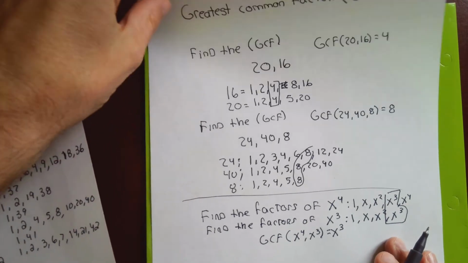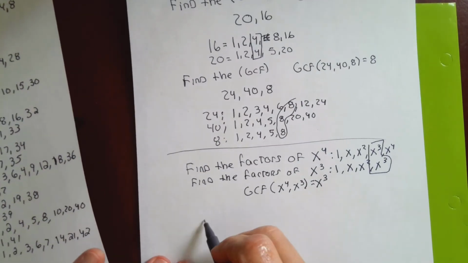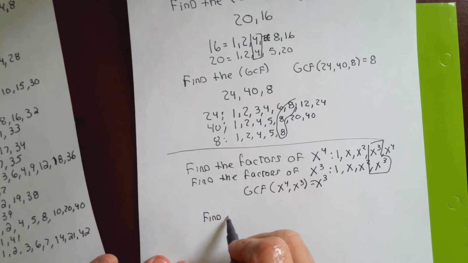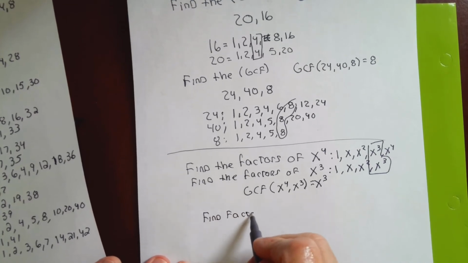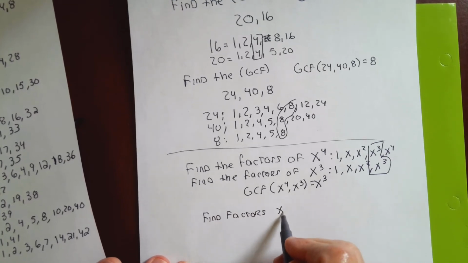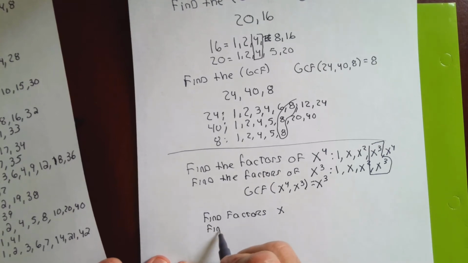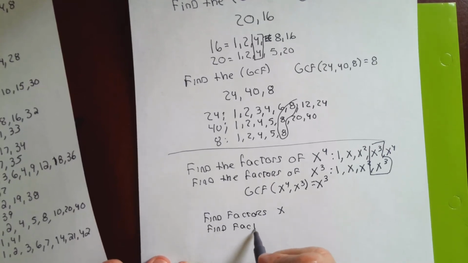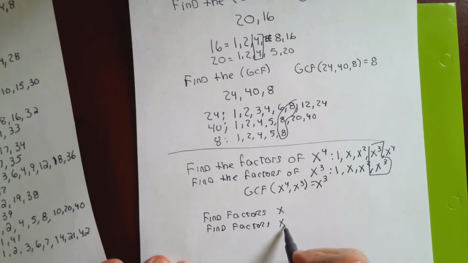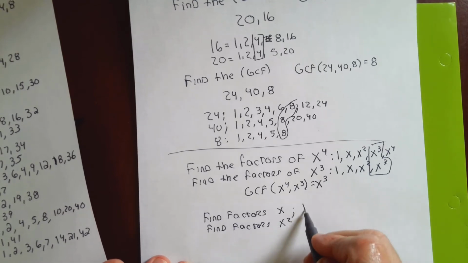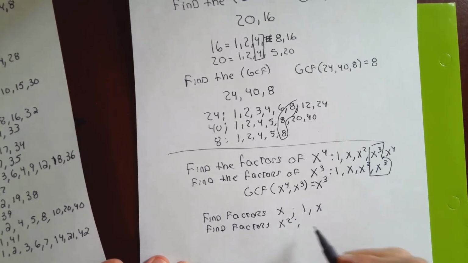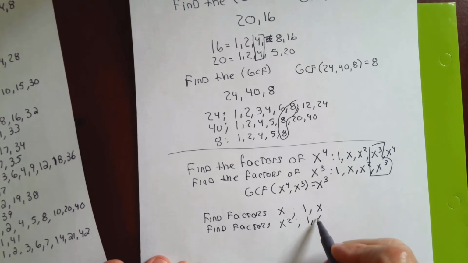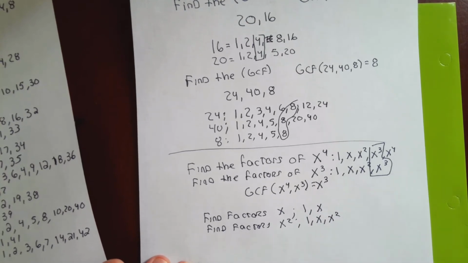Similarly, if I say find the factors of x and find the factors of x squared, the factors of x are just 1 and x. The factors of x squared are 1, x, and x squared.